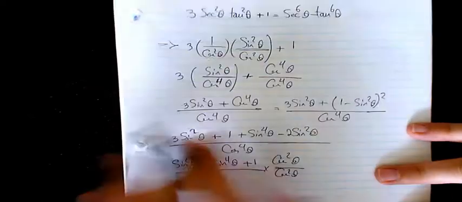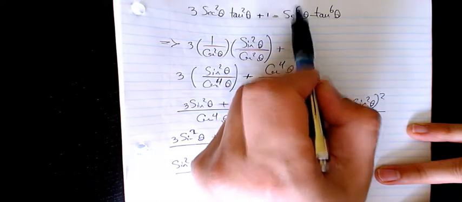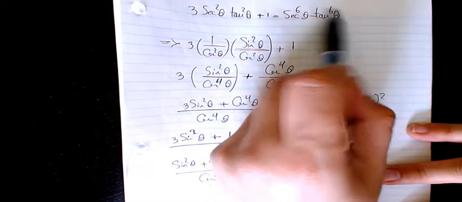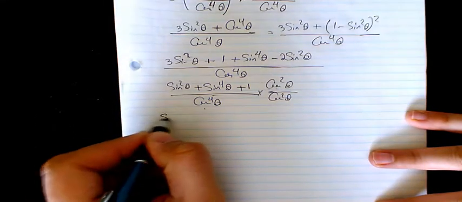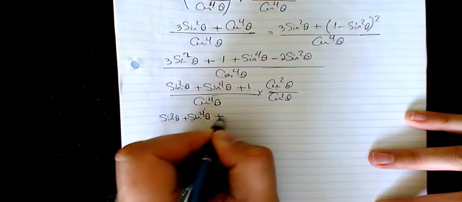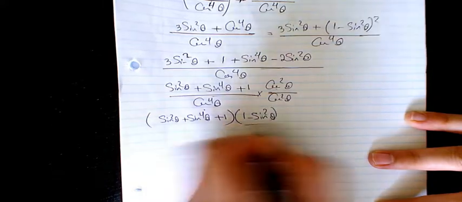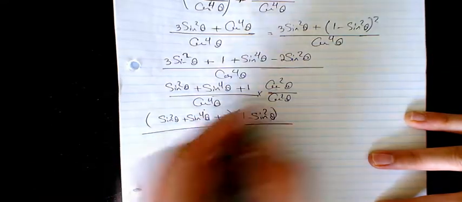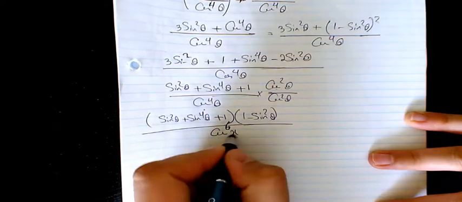So again, if I come back here, I have in numerator basically 1 if I convert it to cosine, and here I have sine. So I need to get rid of this cosine here, so I will have sine squared theta plus sine to the power of 4 theta plus 1 multiplied by 1 minus sine squared theta divided by cosine to the power of 4 times cosine to the power of 2. It will be cosine to the power of 6 theta.